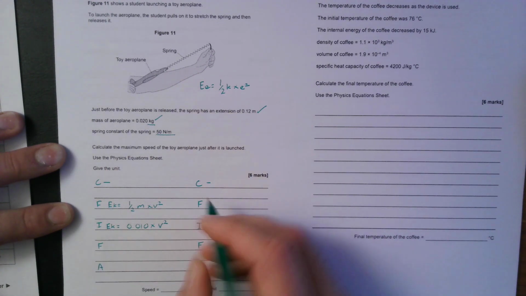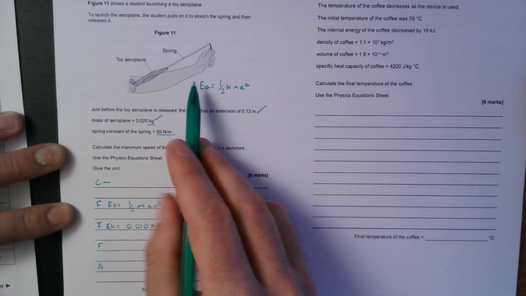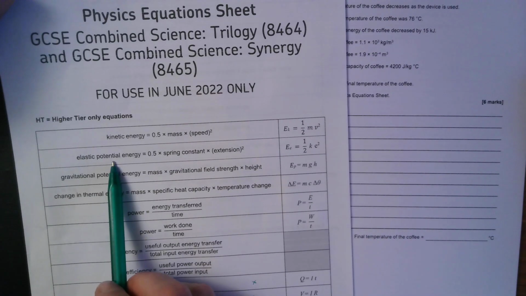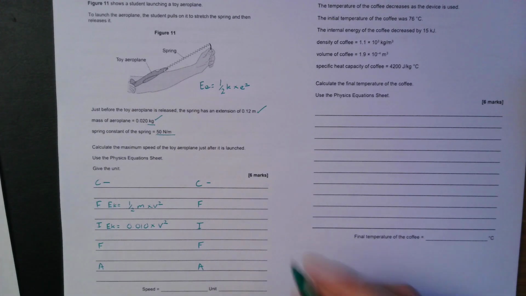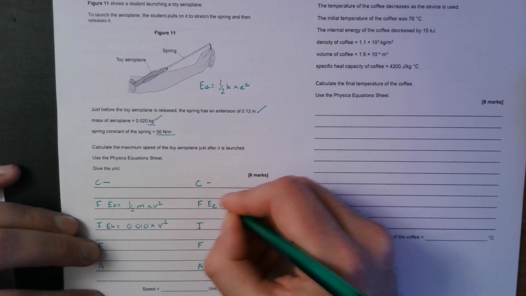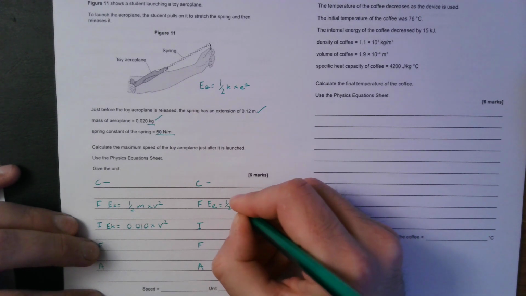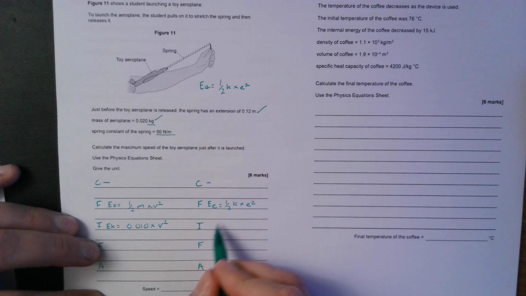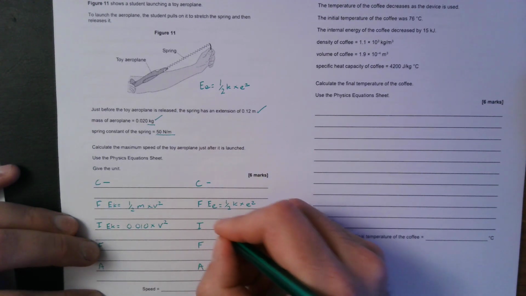So we go C, which we don't know, FIFA, like that. Now we're going to use this equation because this is the equation for elastic potential energy, and we know elastic potential energy is stored in the spring. So we write Ee equals half the spring constant times extension squared. Now we replace the letters with numbers.